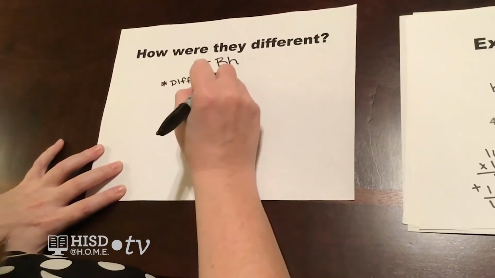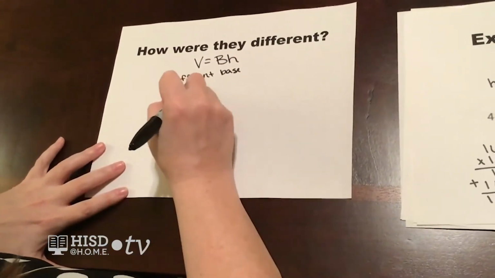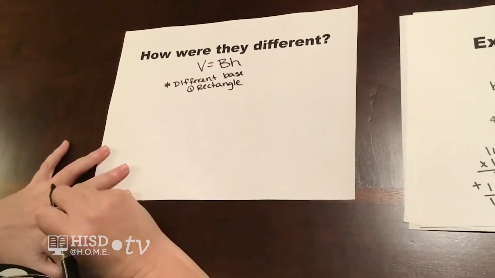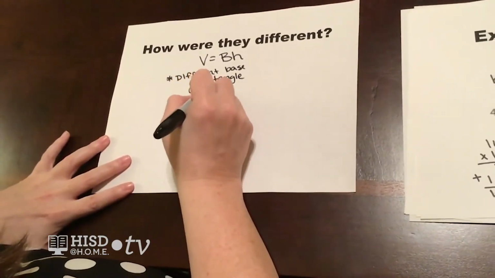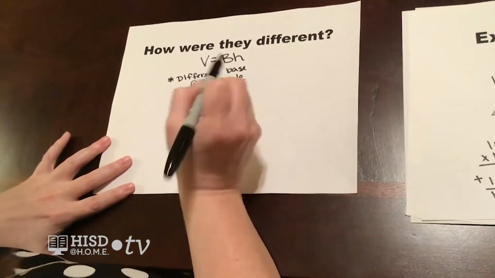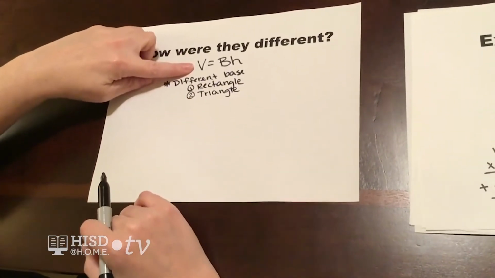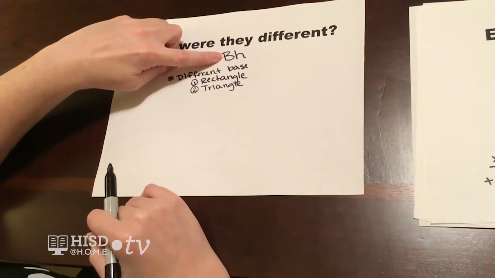Each shape had a different base. One shape had a rectangle for a base. The second shape had a triangle for the base. We used the same formula, but we calculated big B in a different way.